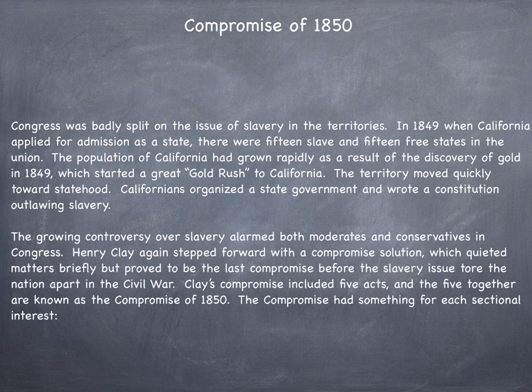The growing controversy over slavery alarmed both moderates and conservatives in Congress. Henry Clay again stepped forward with a compromise solution, which quieted matters briefly, but proved to be the last compromise before the slavery issue tore the nation apart in the Civil War. Clay's compromise included 5 acts, and the 5 together are known as the Compromise of 1850. The compromise had something for each sectional interest.